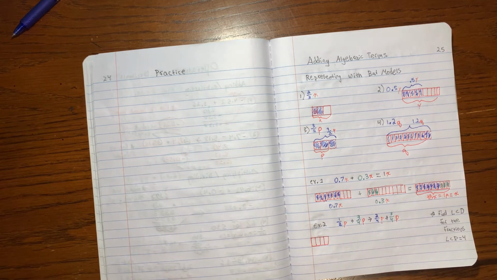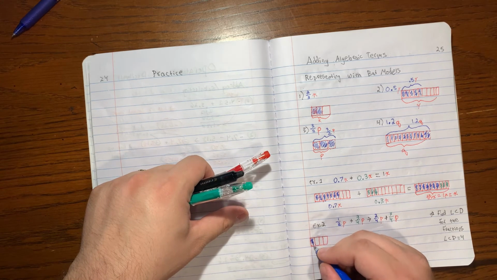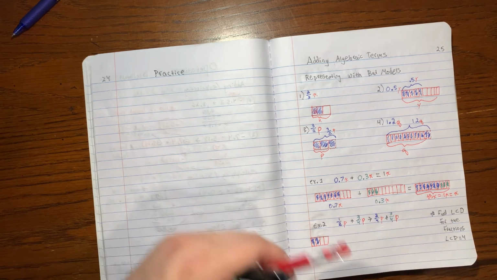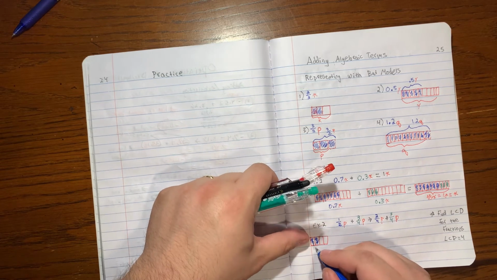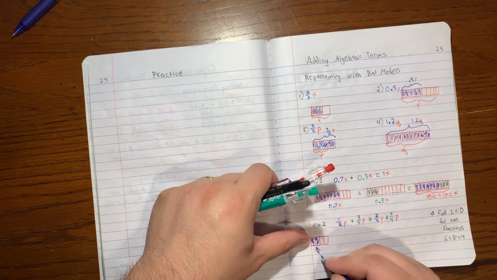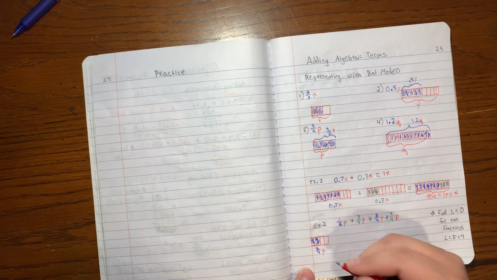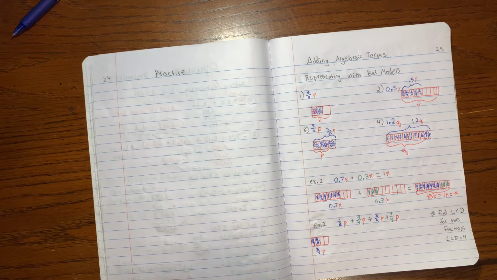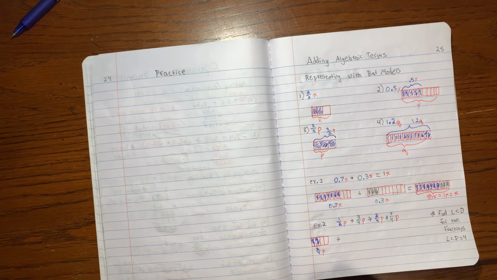Okay. 2/4 would be shading in 2 of those sections, 2 of the 1/4. That gives me 2/4 p. And I'm going to be adding to that 3/4 p.